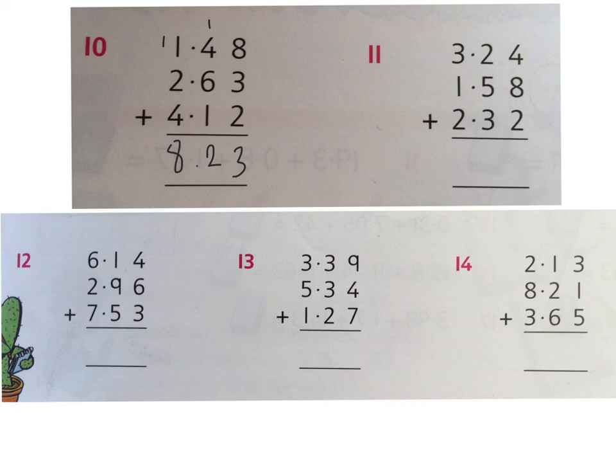4 plus 8 is 12, add 2 is 14, so put down 4, carry 1. 2 plus 1 is 3, add your 5 is 8, add the 3 is 11, put down 1, carry 1. 1 plus 3 is 4, add 1 is 5, and then the 2, 7.14. Okay, so now I would like you to pause the video because I would like you to complete the last 3 questions on your own.